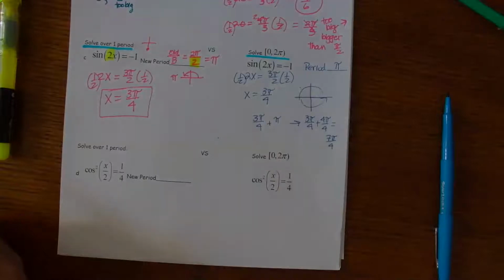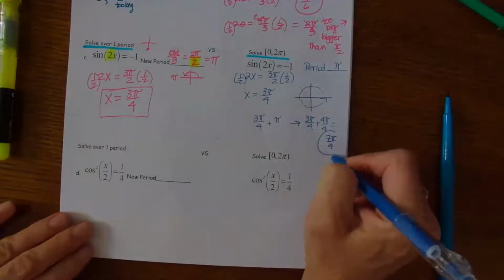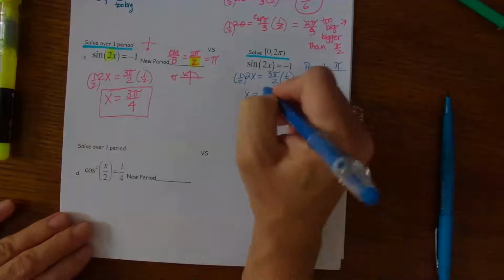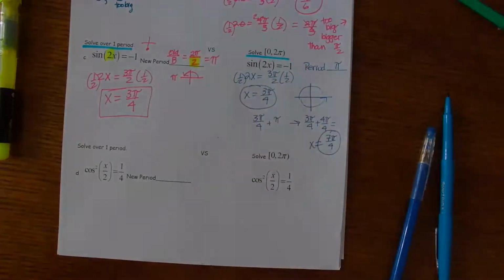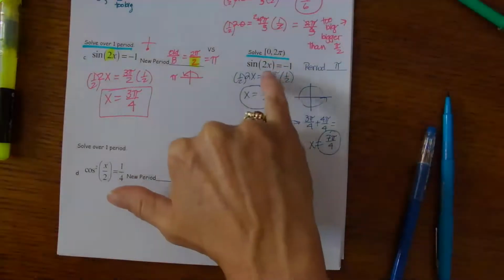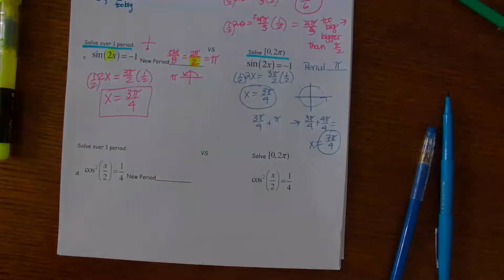Does that fit within 2 pi? So I have to take that answer too. So this time I have 2 answers. Now just take a minute and think about that. Remember what this little 2 does. It says by the time I go around the circle once, I have 2 waves instead of 1. I'm supposed to get 1, but now I have 2.